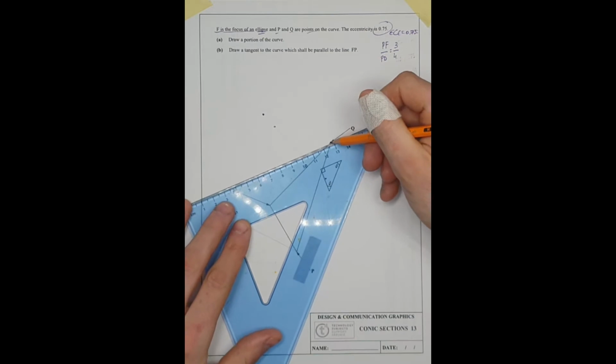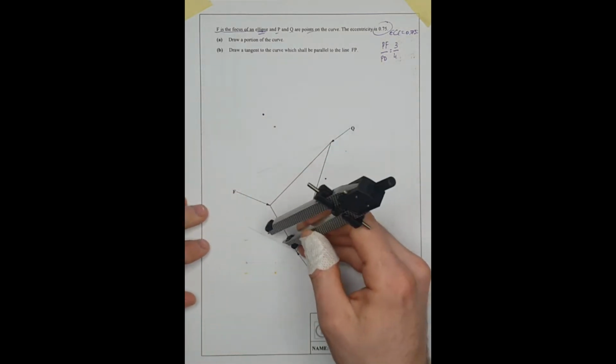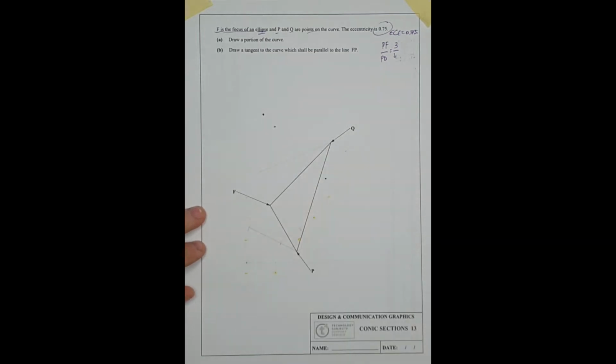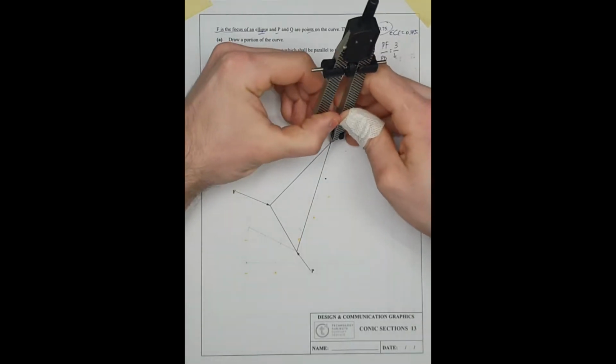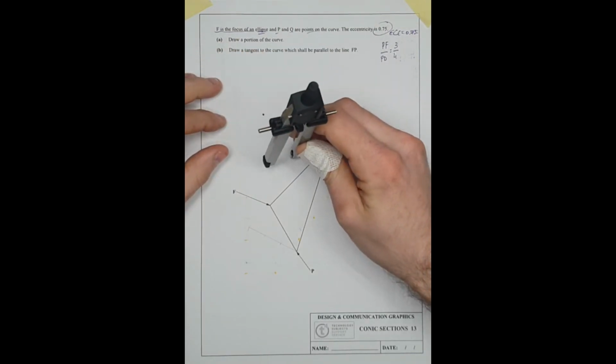I'm going to simultaneously do the same thing up here. I'll set my compass to whatever measurement I like down here, and I want 3 equal units there. 1, 2, and 3. I'm going to do the same up top. I'll just set it a bit bigger this time. 1, 2, and 3.